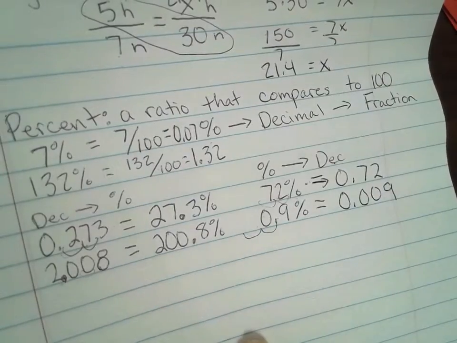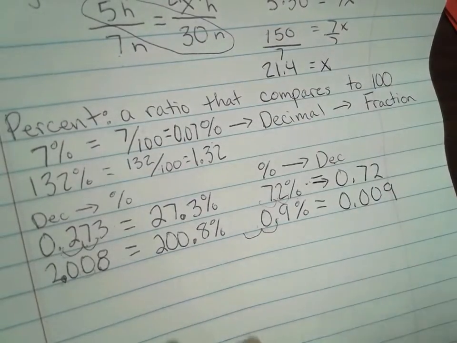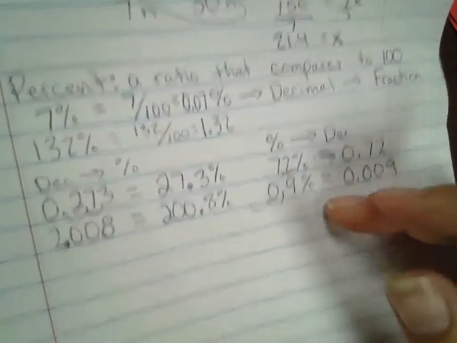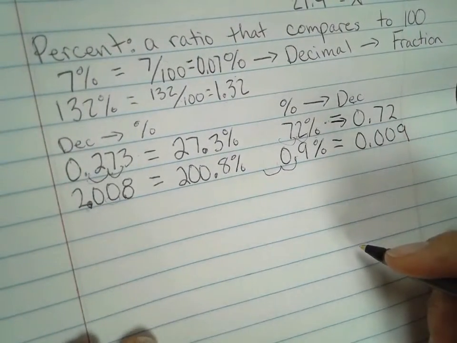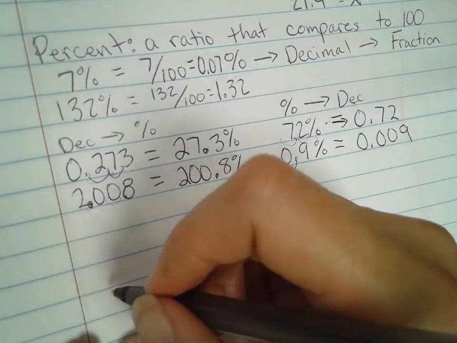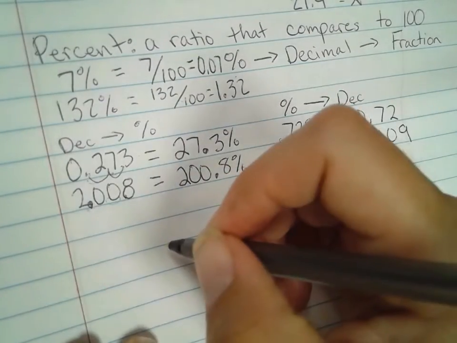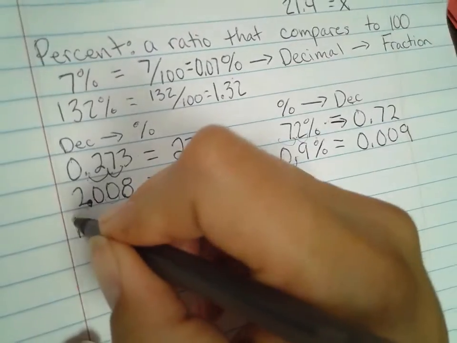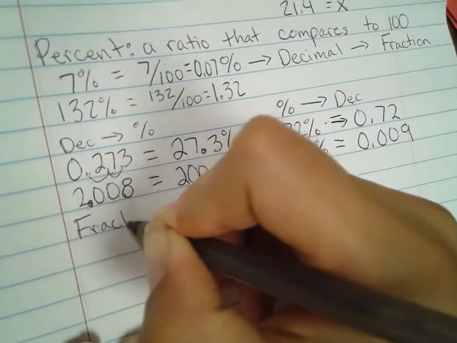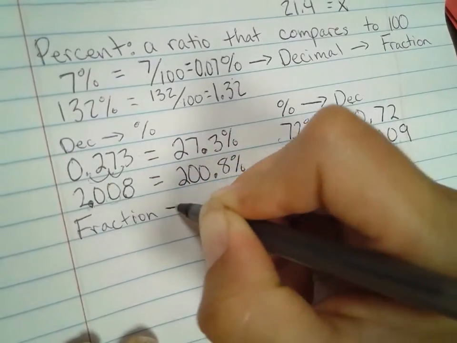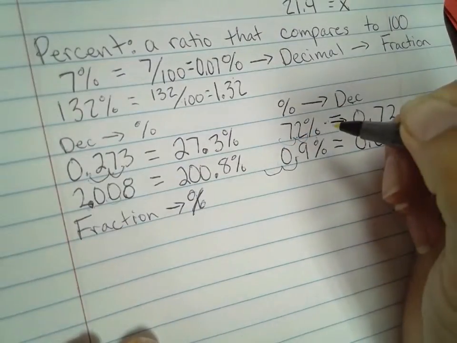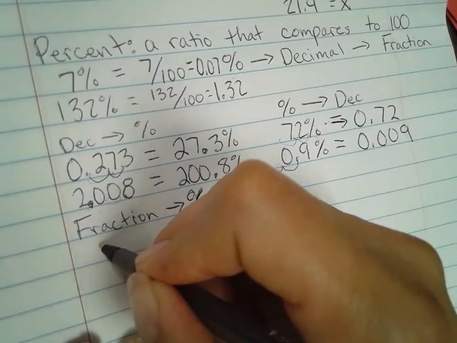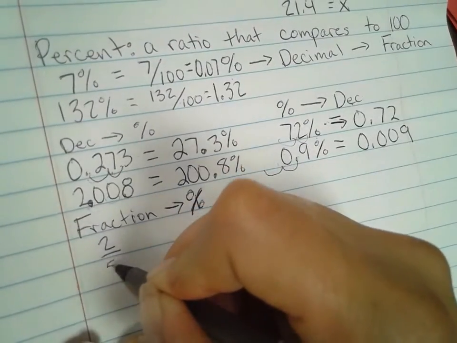Okay, decimal to percent is easy. Now, just a reminder, if you have a fraction, how can you turn a fraction into a percentage? Well, you know how to turn a fraction into a decimal by dividing. So if I want to go fraction to percent, let's say I have 2/5.